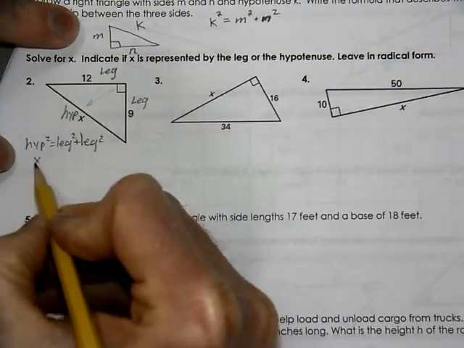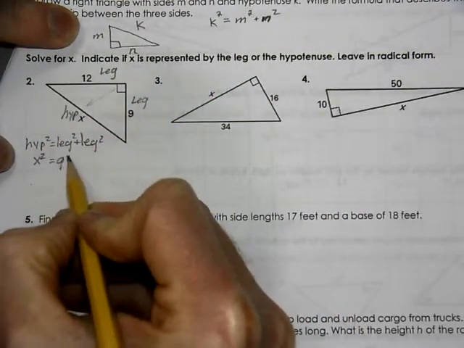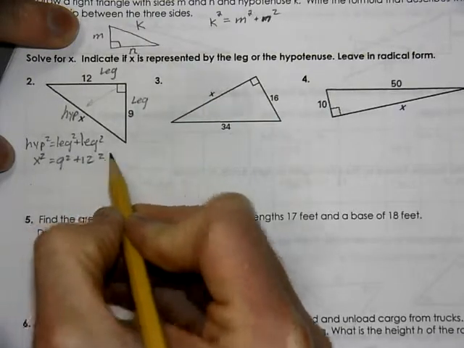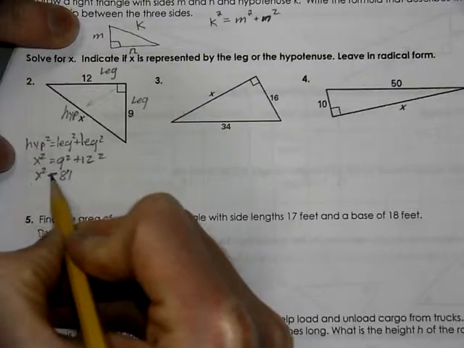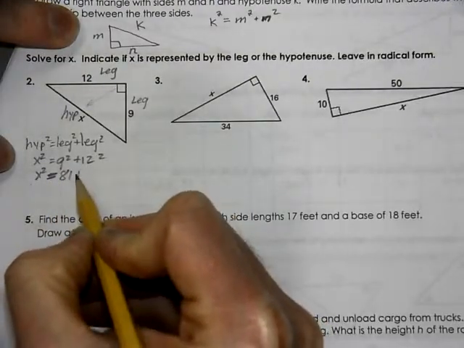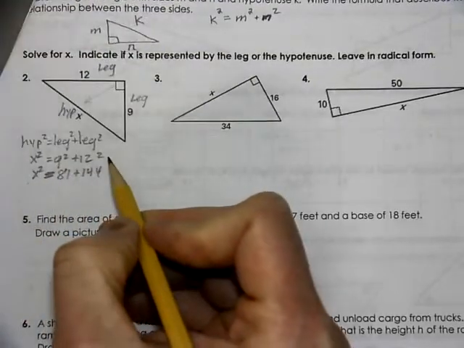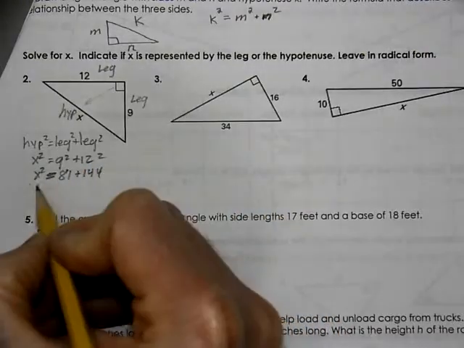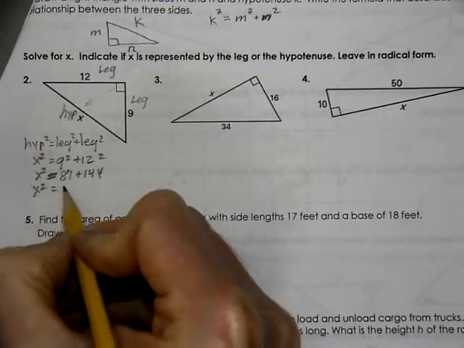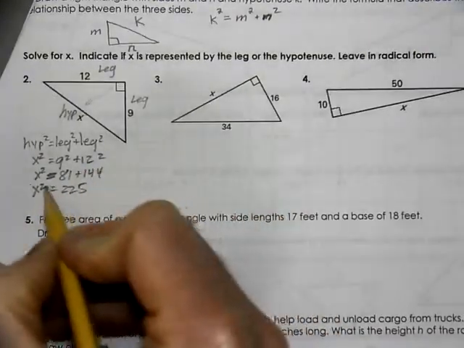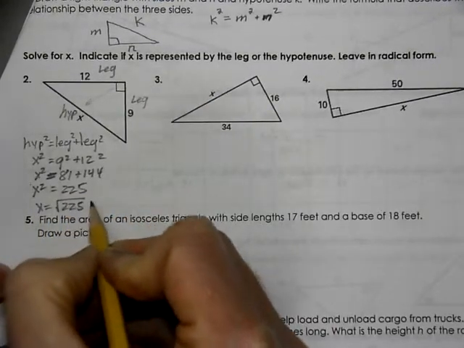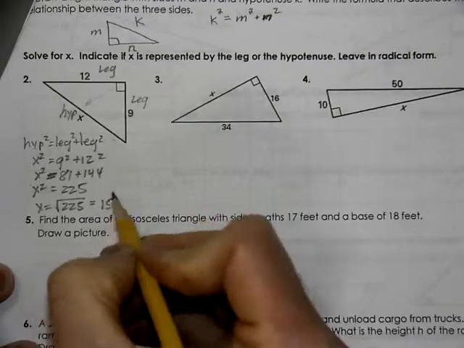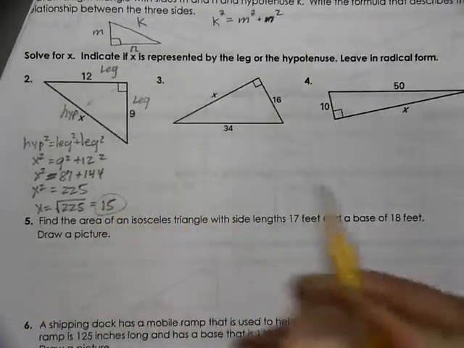So we're going to say that x squared equals 9 squared plus 12 squared. 81 plus 144 is 225. And when you take the square root of 225, we get 15. So that's what x would equal.